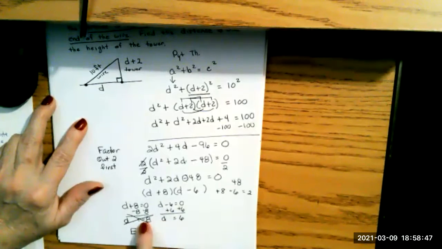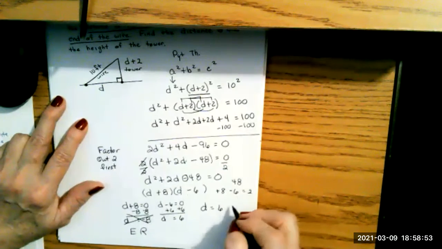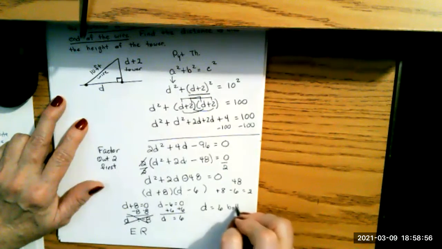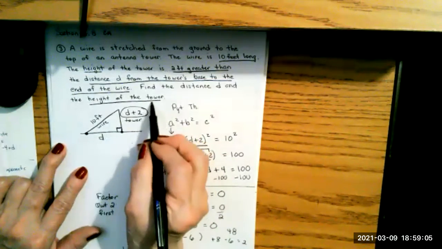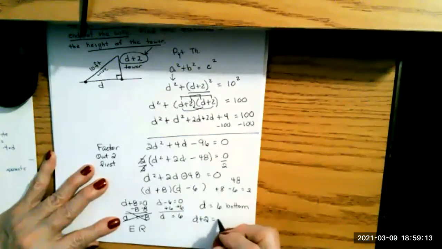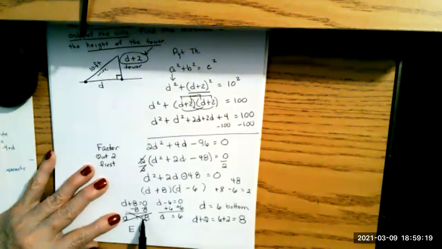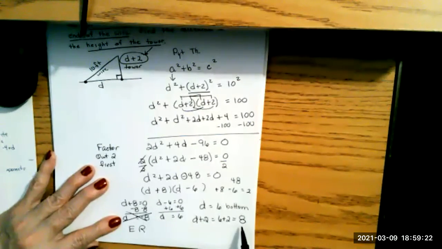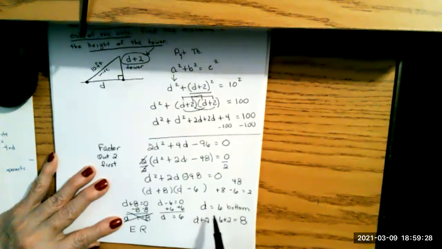But there is a relationship between these two numbers, and you'll see what happens. My D is 6, and that's the distance from the bottom that goes along the bottom there. Then I have another distance, the distance D and the height of the tower. The height of the tower is D plus 2. So I need to find that value too. So that would be, 6 is D, so D plus 2 would be 8. And it's almost always what the opposite of this one would be. If this is negative 8, then your other answer is going to be the positive side of it. So my answers will have two separate things.